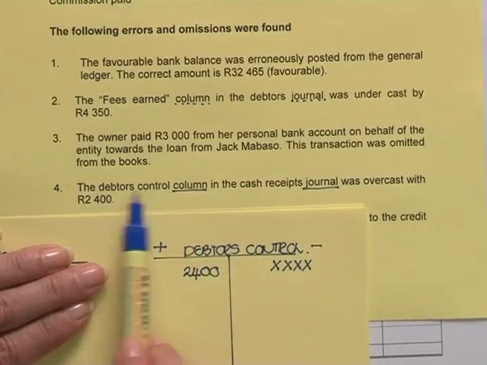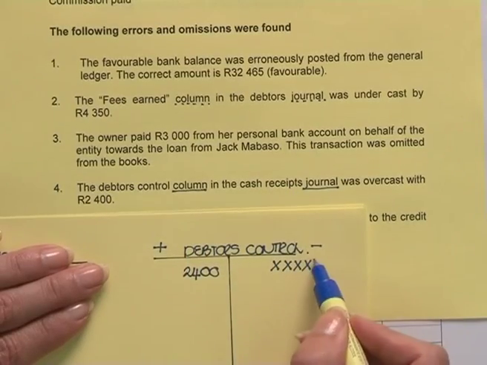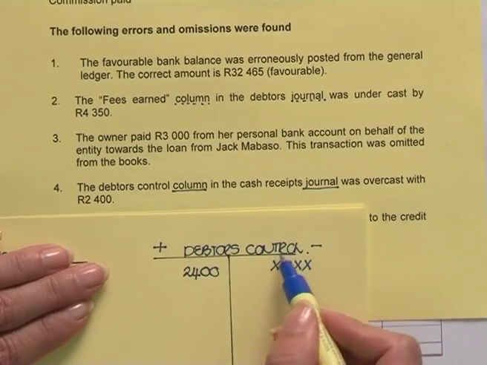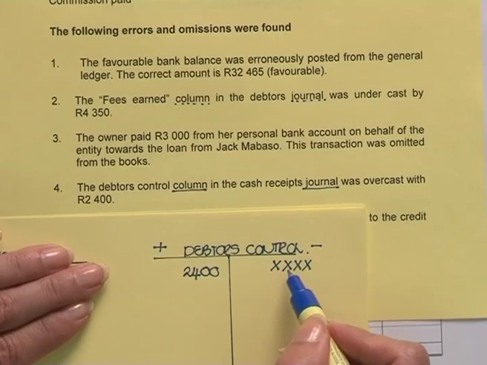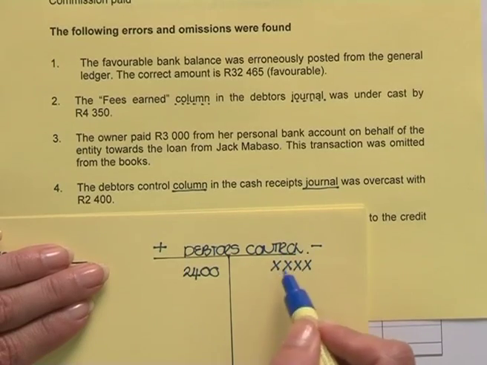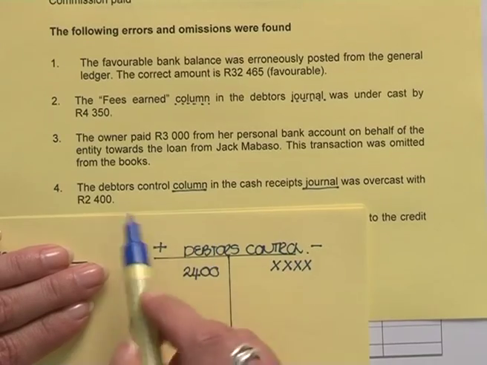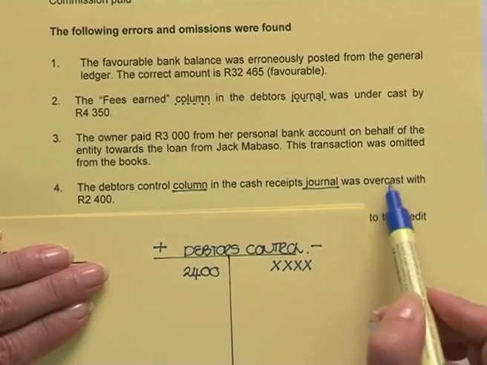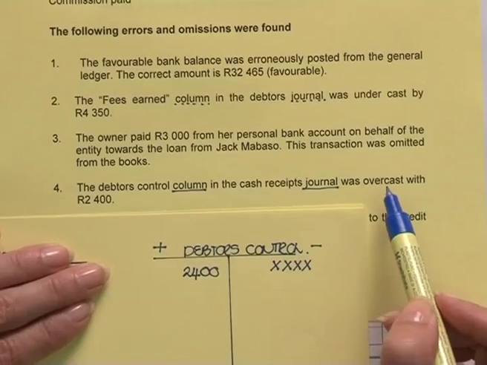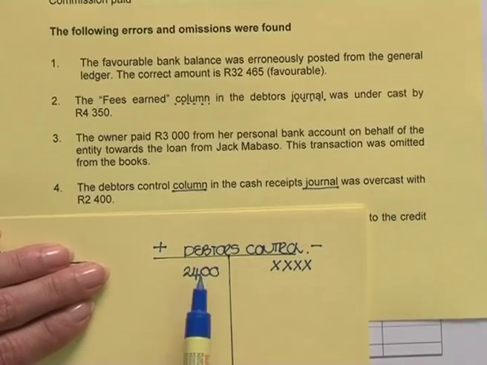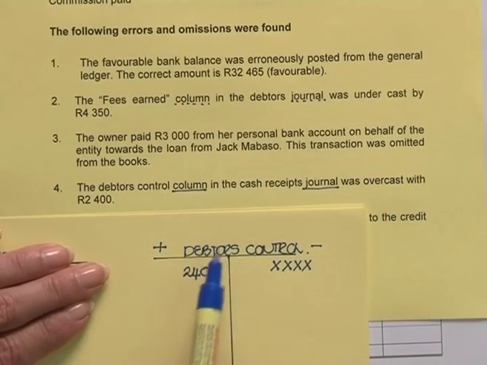If you think about this logically, cash receipts, I deducted too much from the debtors control account, so they actually owe me that money again. So that's why I increased debtors control. Please don't think about the overcasting part, because that might be confusing. Think in terms of the T account.